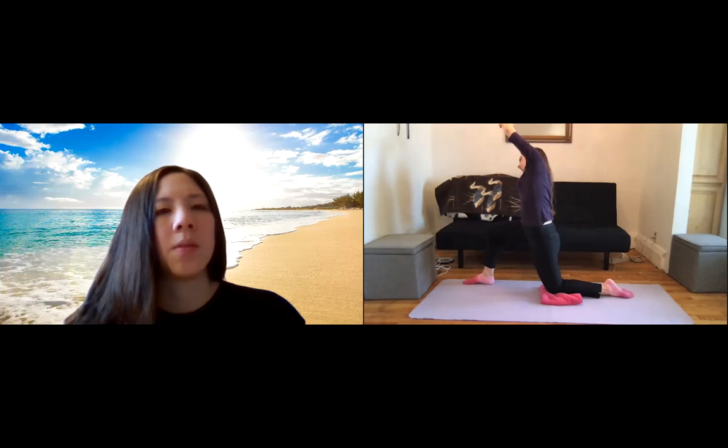I also want to point out that you never want to let the ribs arch or pop forward like that. You're trying to keep the spine and the ribs stacked over the pelvis as much as you can as you're doing the side bend. So you come back up.